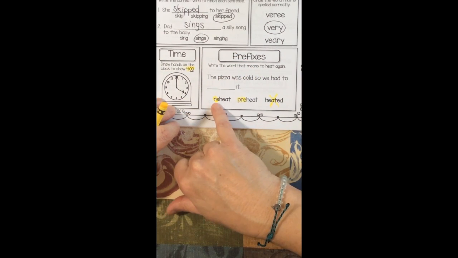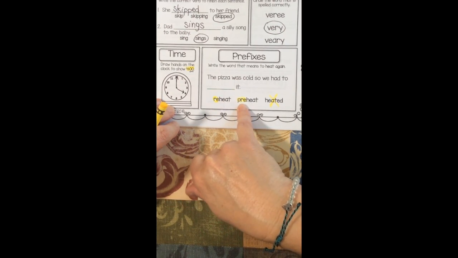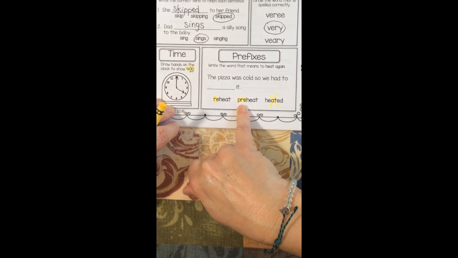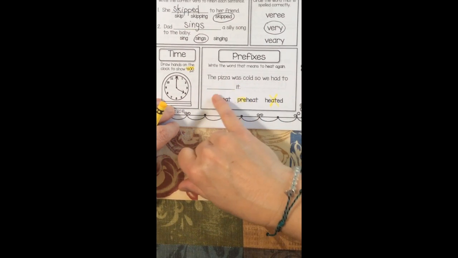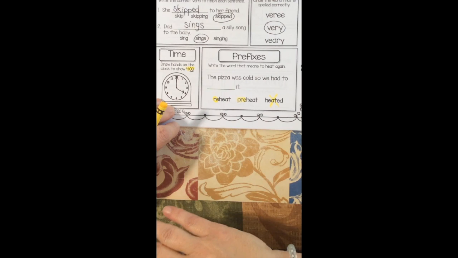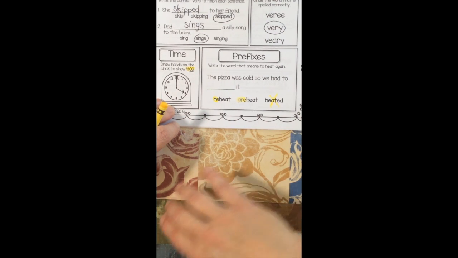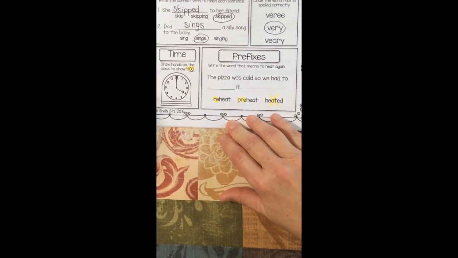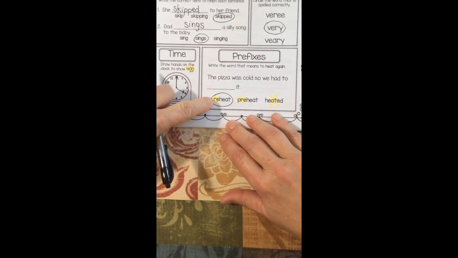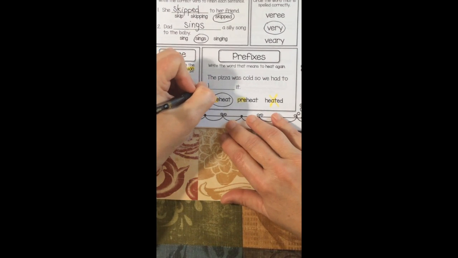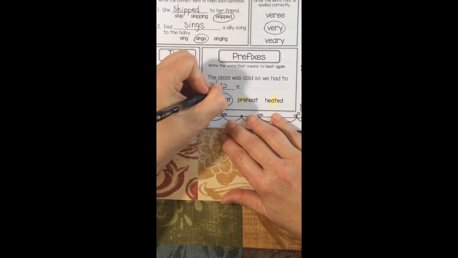Okay, so re means to do again, and pre means to do something first. The pizza was cold, so we had to blank it. So if it's already cold, we need to reheat it. So circle reheat. Re means to do again. So we had to heat it again. And if you like, you can write reheat or just circle it.